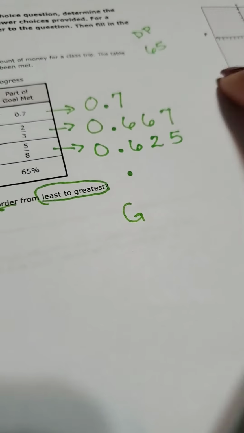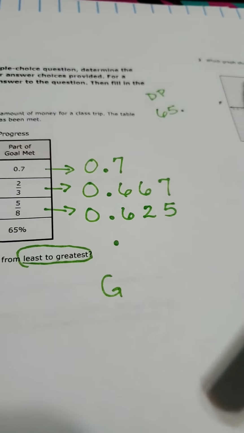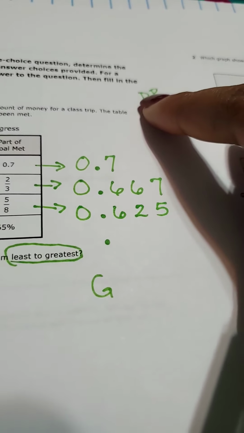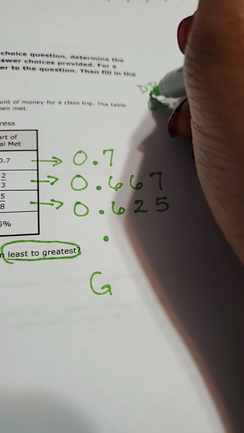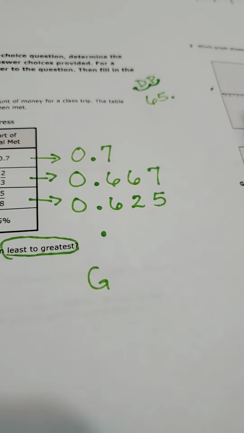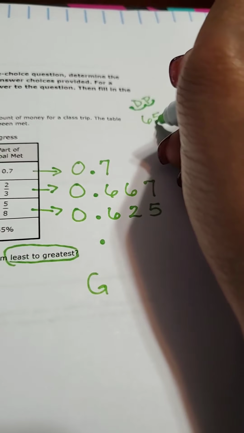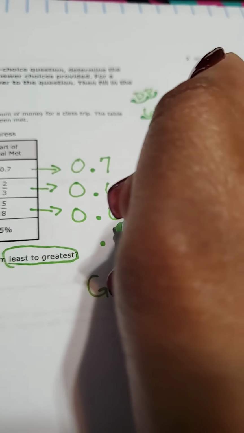First thing I ask, do I see a decimal? No, so that means it's automatically in the back. If I'm going from percent to decimal, I move my decimal towards the D or towards the doctor. So here we go. Move it towards it. It becomes 0.65.